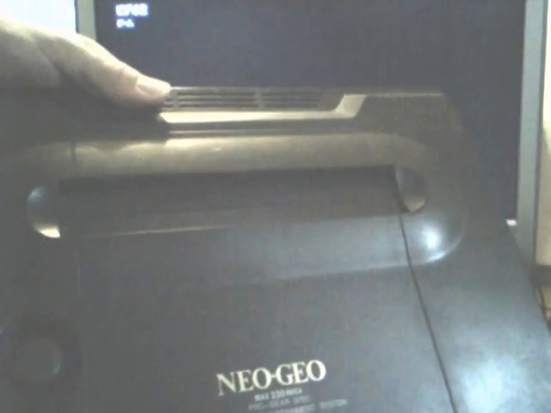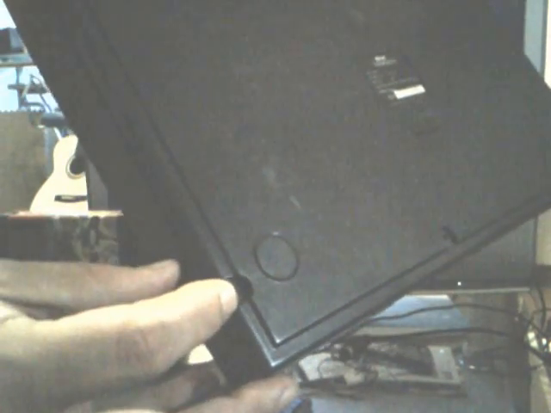So here's our stock Neo Geo AES system. I've already taken the screws out, but when you go to open these things up, there's going to be a screw located up here in the upper right hand corner. There's going to be one in the upper left hand corner. Then you're going to find another screw down here in the bottom right, and two screws along the side. There's one down here at the bottom and there's one on the corner here.